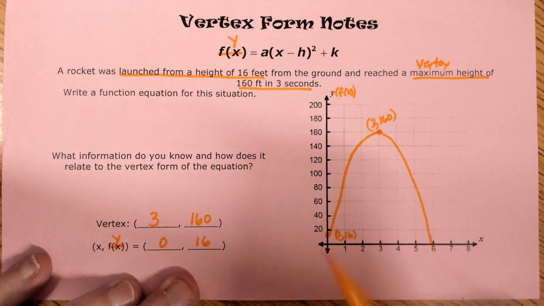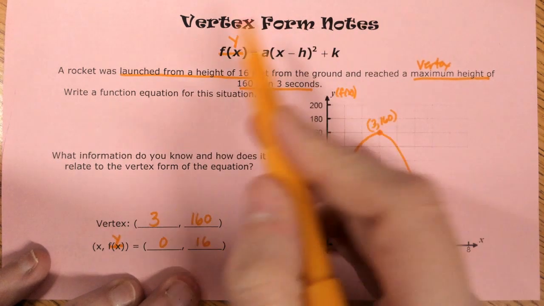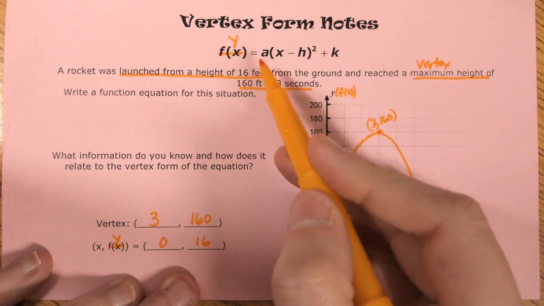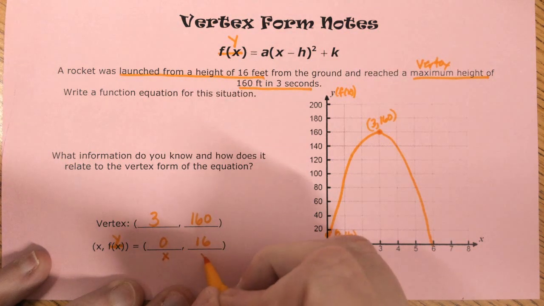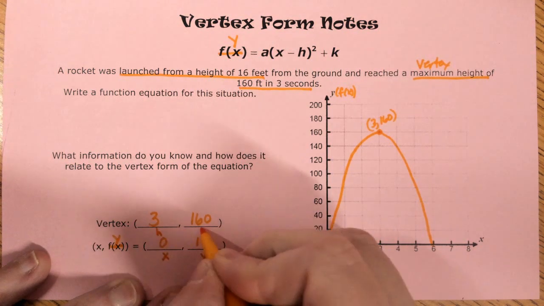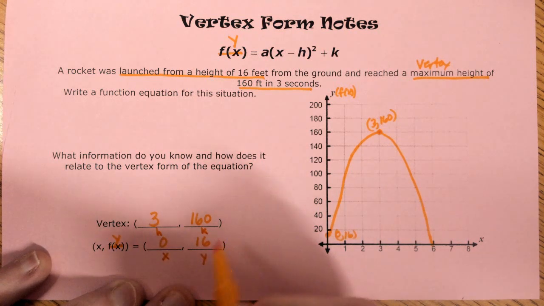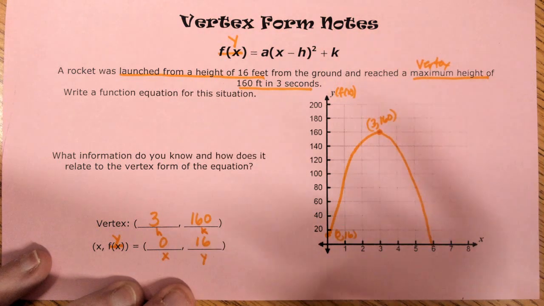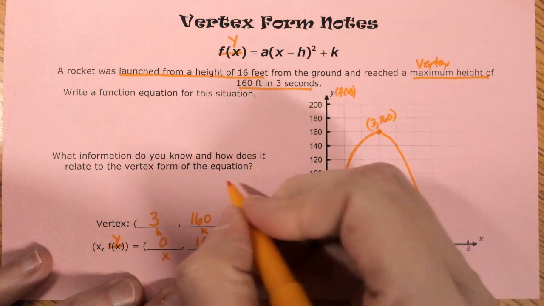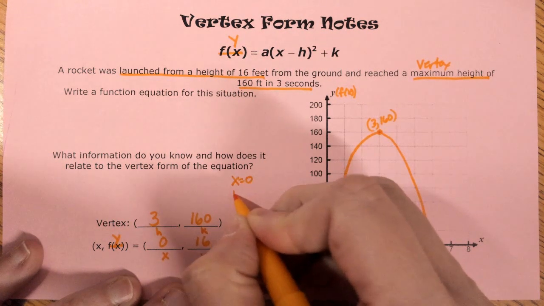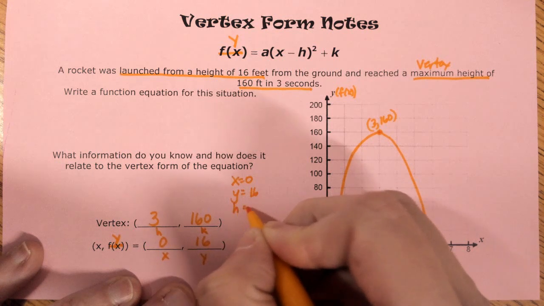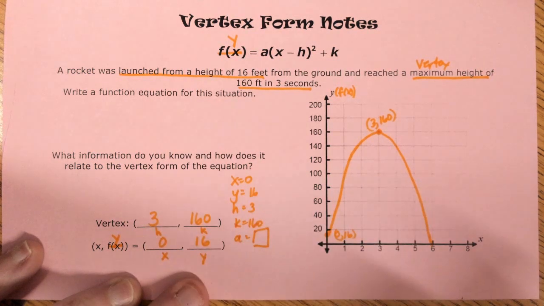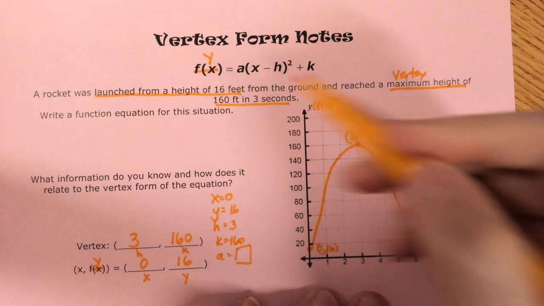So I'm going to take these values and substitute them into this equation. Now, the only thing I don't know right now is a, because I have an x, y coordinate, and I have an h, k coordinate, because my vertex is h, k, and this other point is just x, y. So I know that x is 0, y is 16, h is 3, k is 160, and I don't know what a is. So I'm going to substitute all these values into this function and find it.